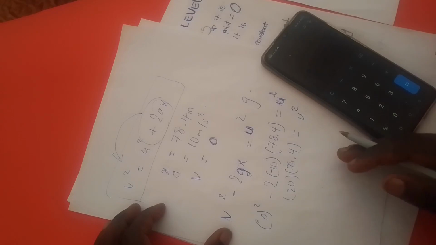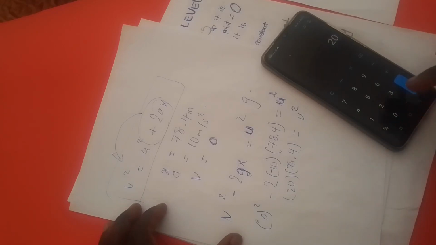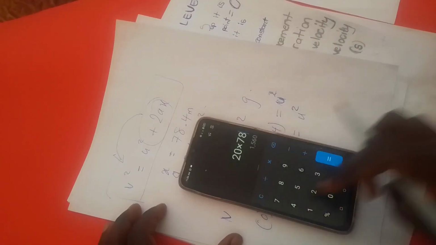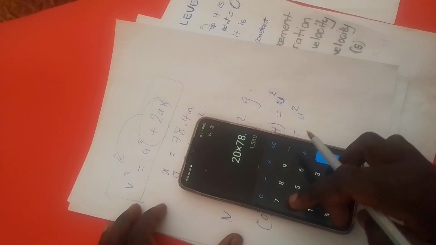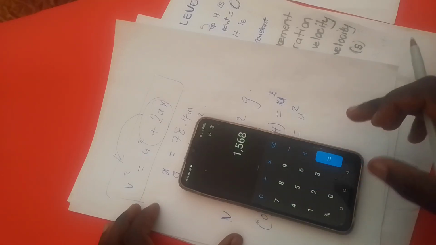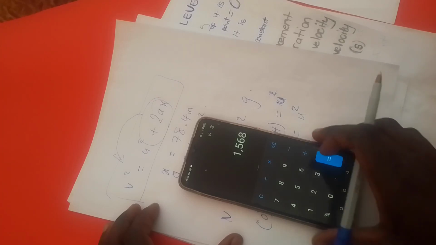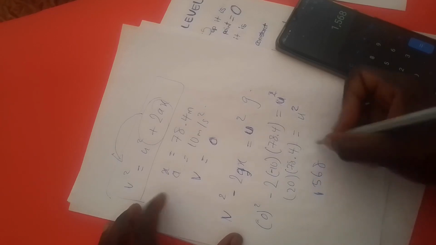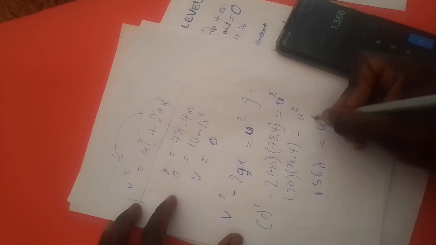So we are now saying 20 times 78.4, which is equal to 1,568. So 1,568 is equal to u squared.